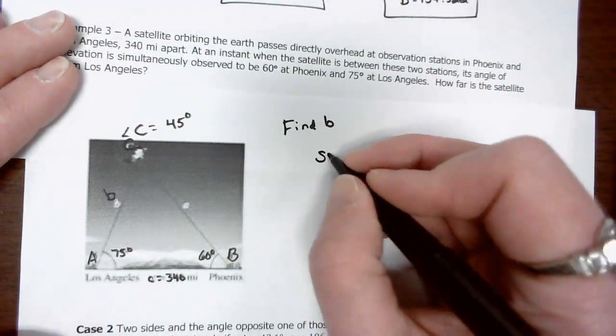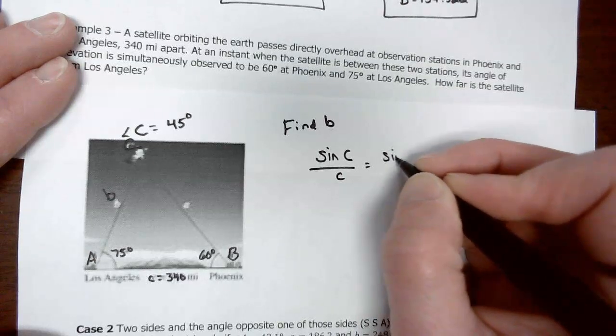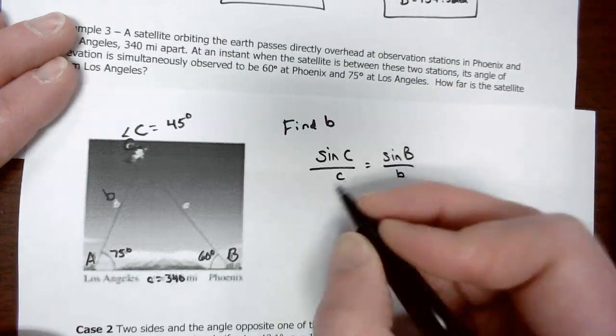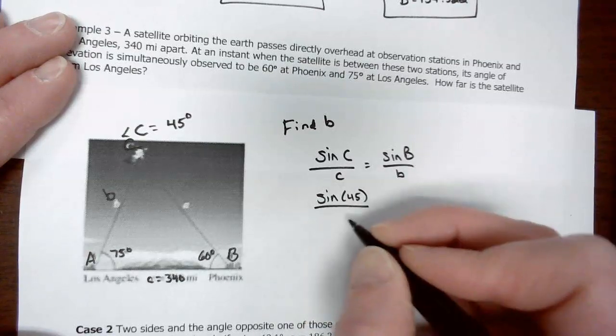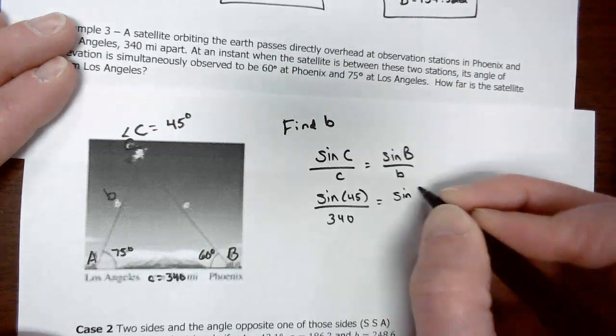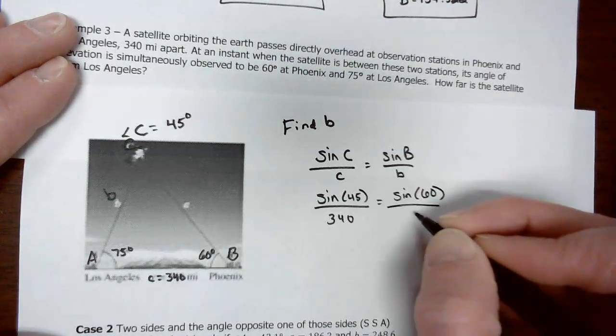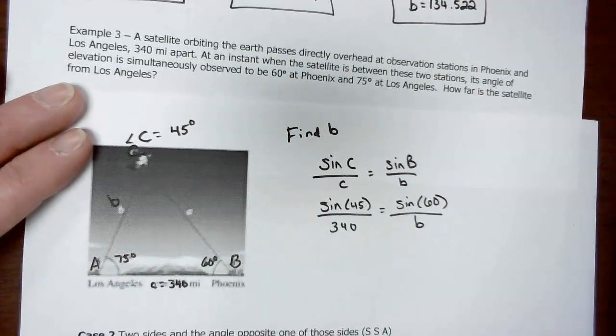So I'm going to use sine of C over little c equals sine of big B over little b. So sine of 45 degrees over side C equals the sine of 60 over side B. And use some cross multiplying.